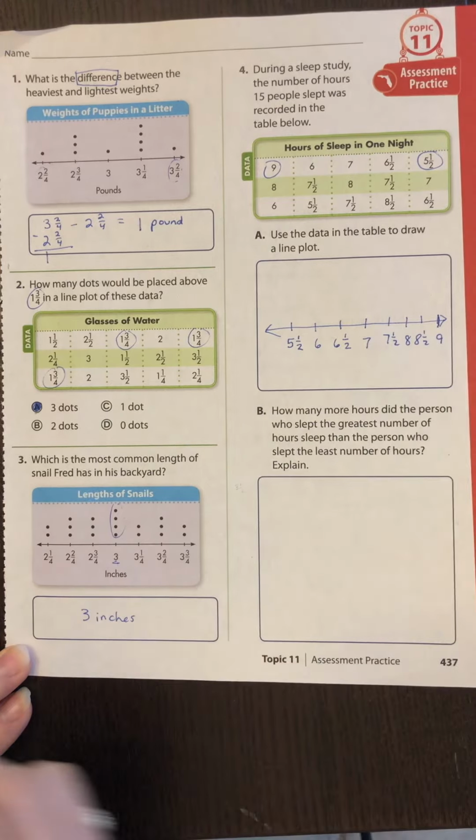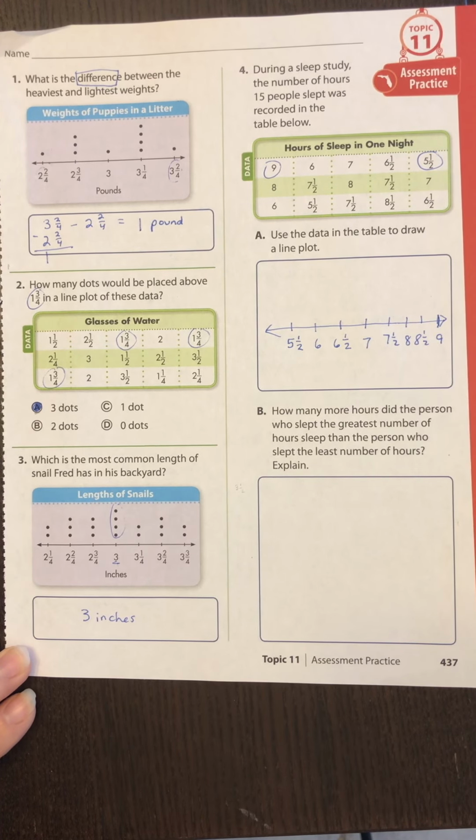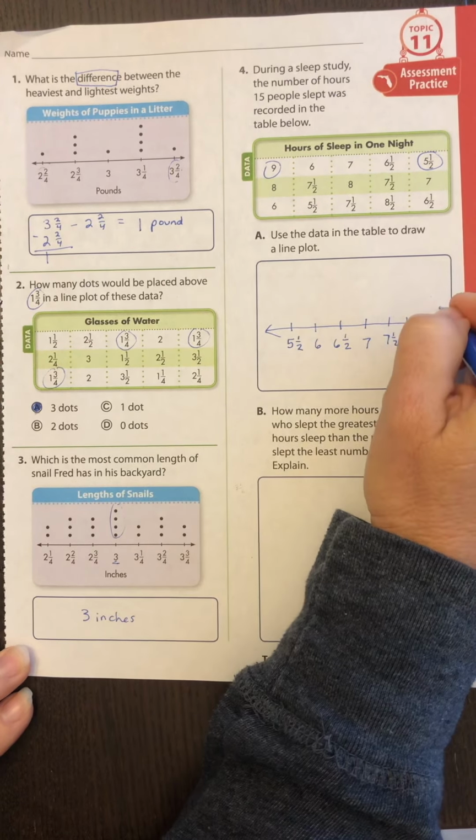Just made it. All right. So we have 1 at 9.